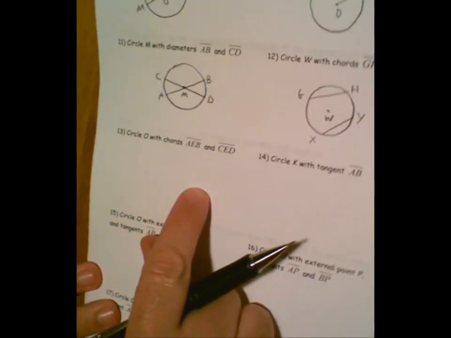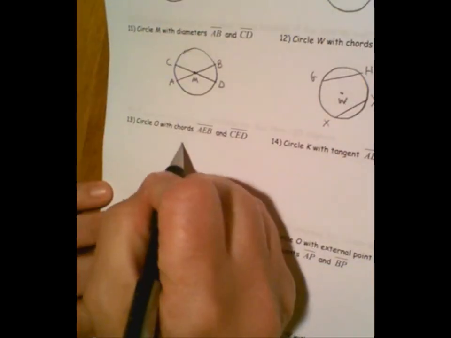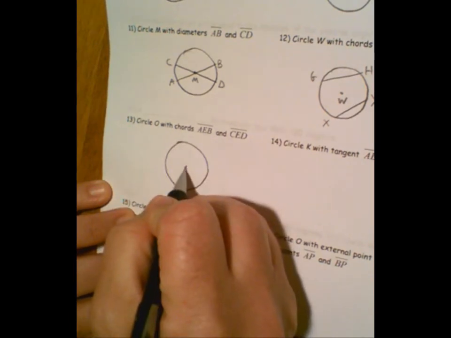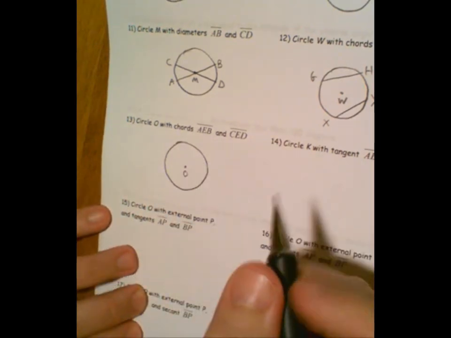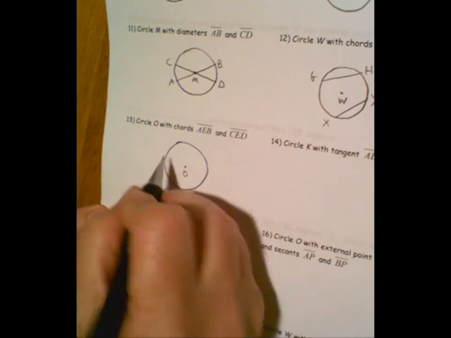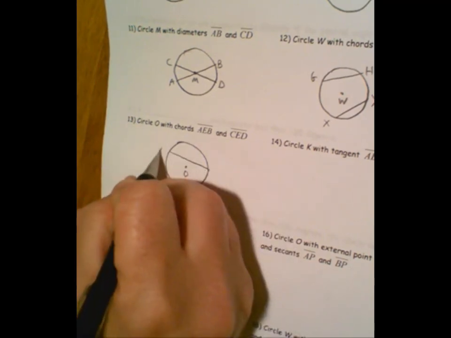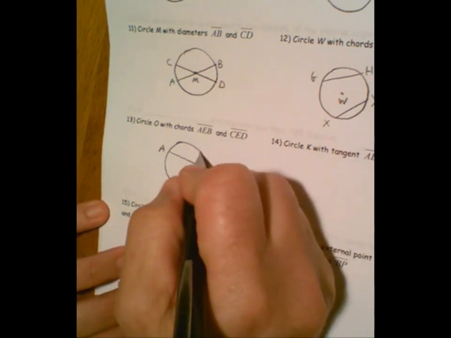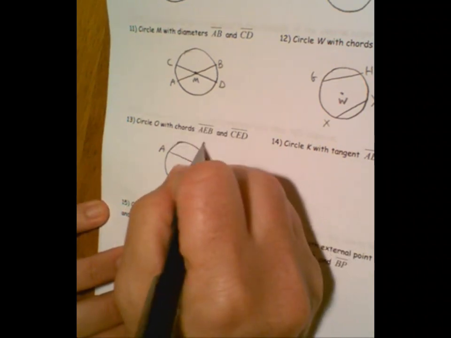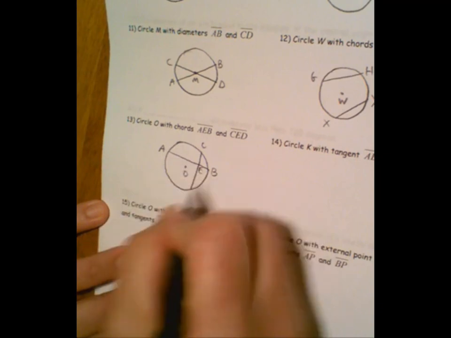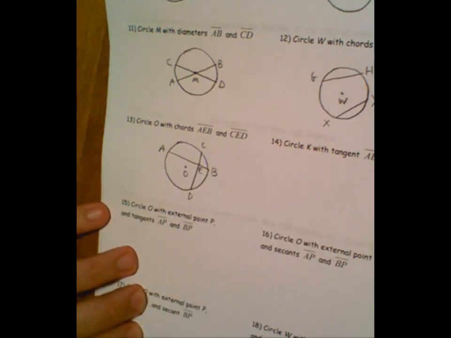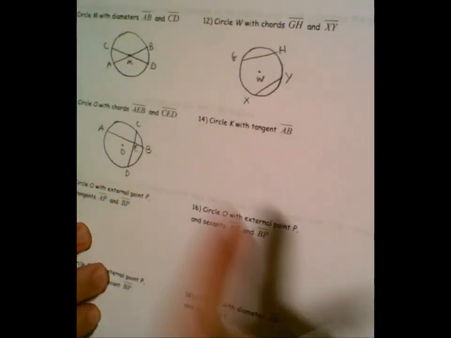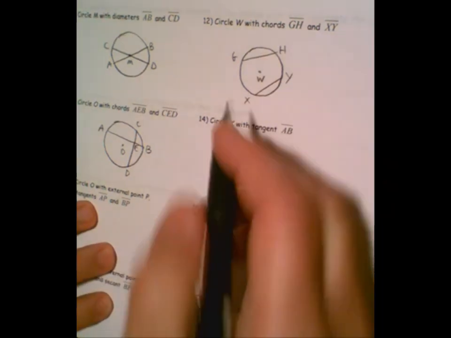Circle O with chords AEB and CED. That means they're intersecting each other. Watch this. AEB and CED. Circle K with tangent AB.